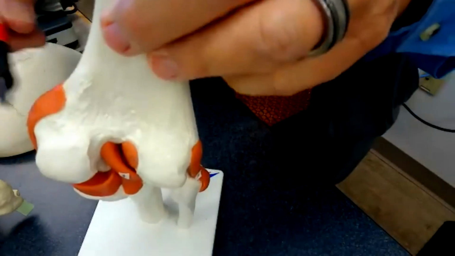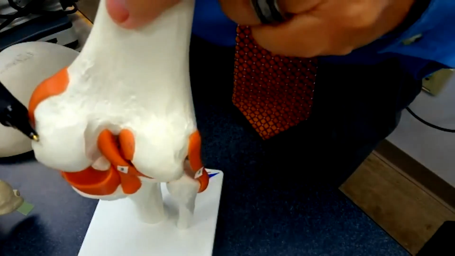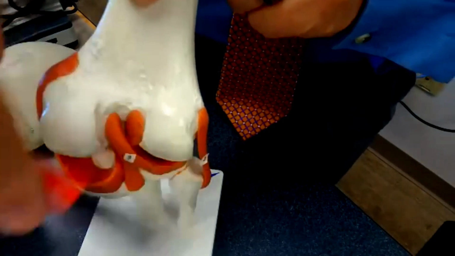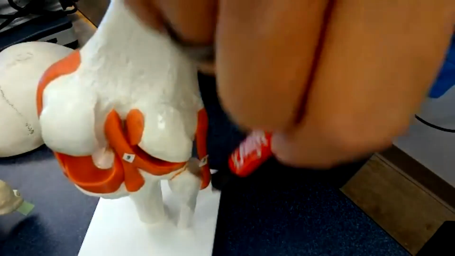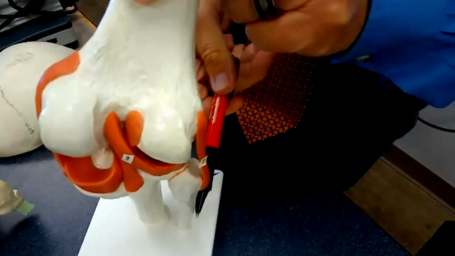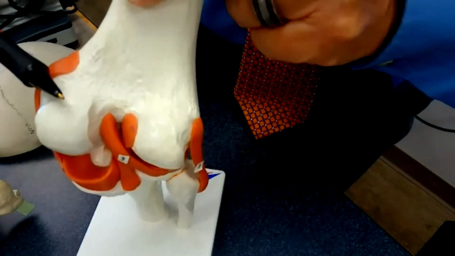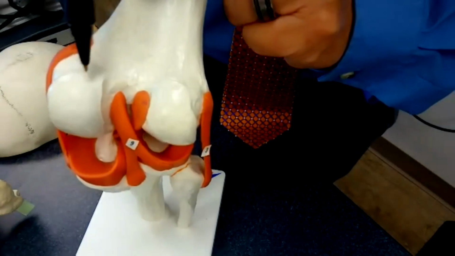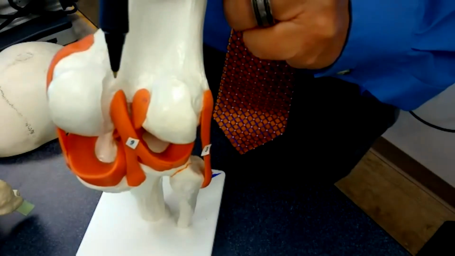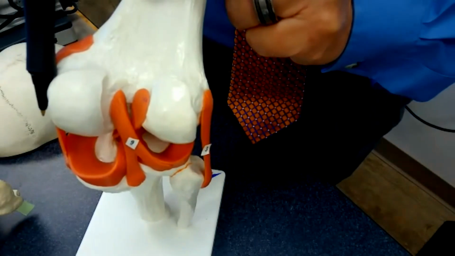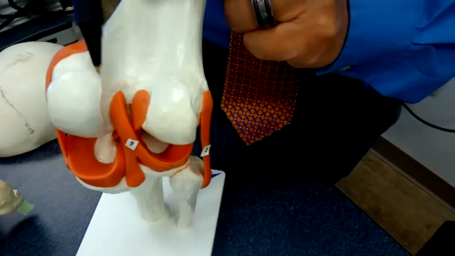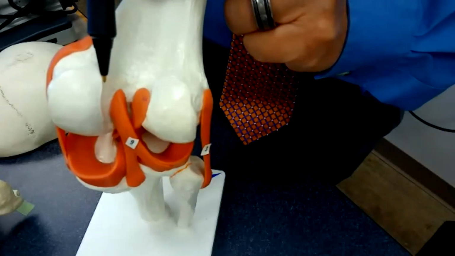Okay. Now I know that this is the medial condyle because the fibula is over here. There's the fibula down here. Fibula is always on the lateral side. So that's got to make this the medial condyle. So there's our medial condyle. That's the medial surface of the medial condyle over here. That makes this the lateral surface.